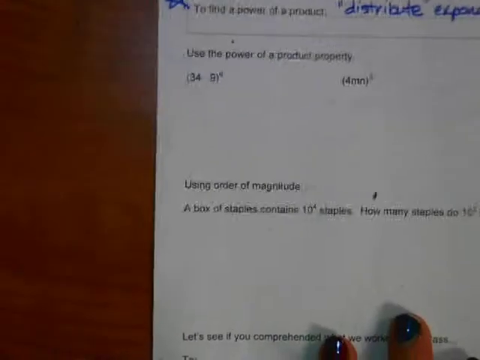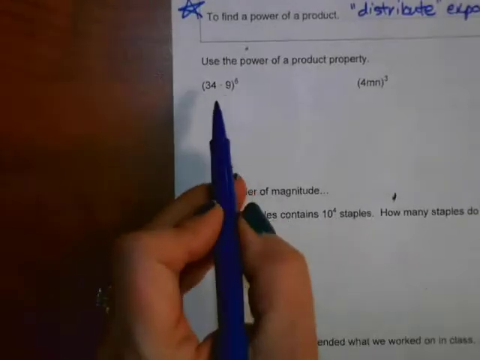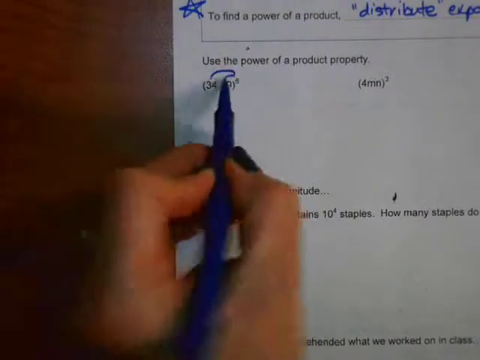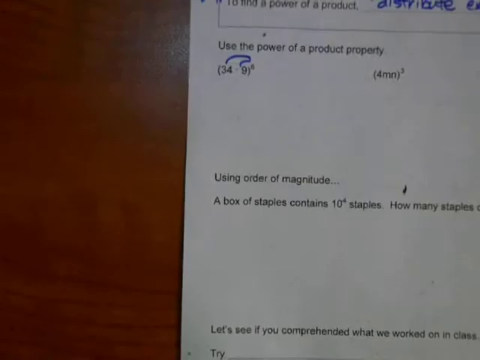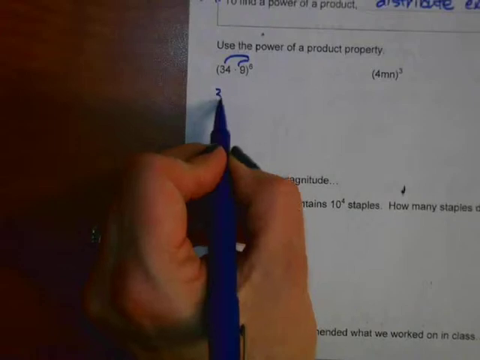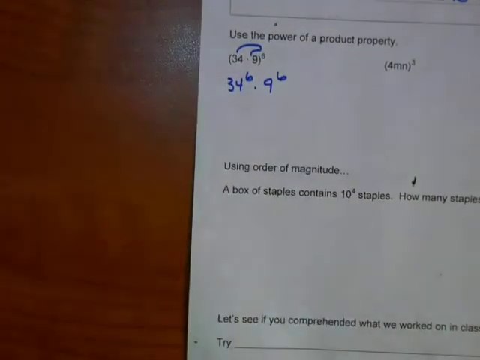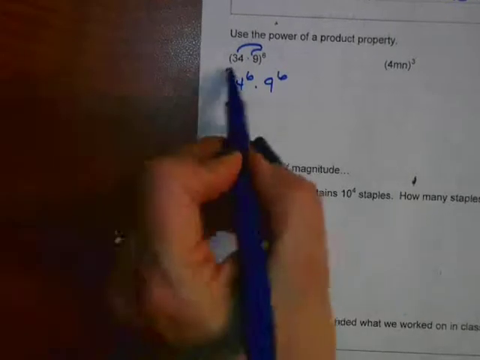Okay, this is where third hour got a little confused. Well, not yet. So here, I have 34 times 9. So I'm going to take that 6 and put it on both of them. Don't be distracted. Okay? 34 to the 6 times 9 to the 6. It's exactly the same value. You say, yeah, how does that make a difference? It doesn't really with this problem, but ultimately it will when you get into more complicated algebra. And that's your answer right there.